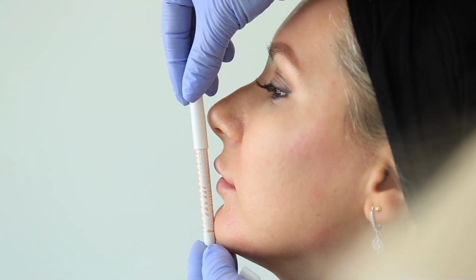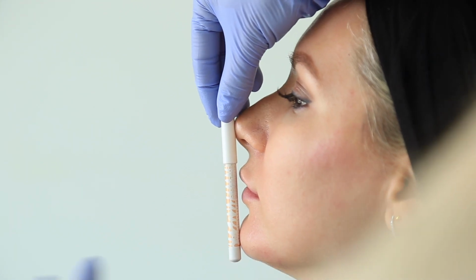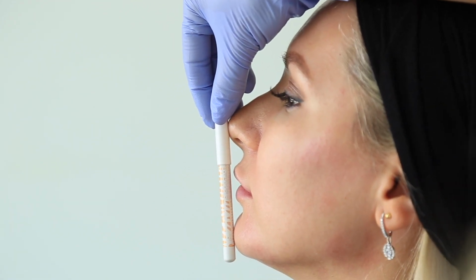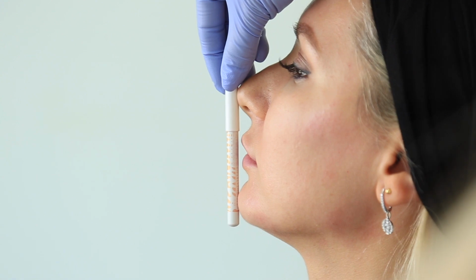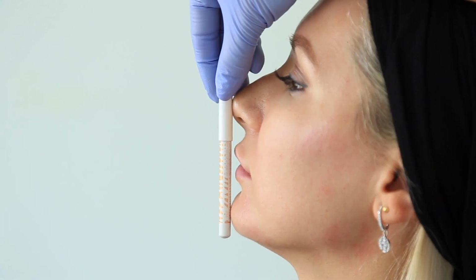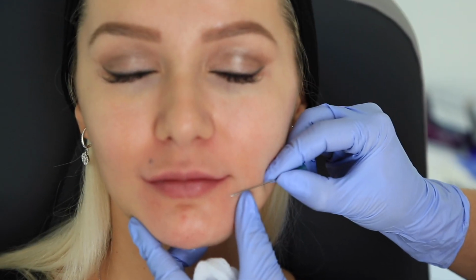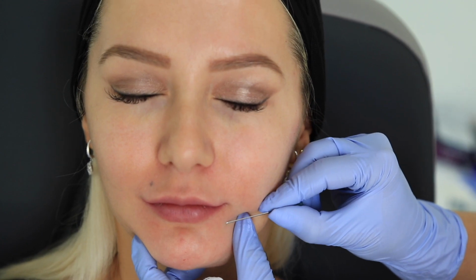Finally, you can see the improvement of the Ricketts line. The desirable 4 mm between the upper lip and the pencil is clearly visible, so the relationship between nose, lips and chin is perfectly balanced. And now, we need to add the product here to reduce the unwanted shadows and improve the labiomental angle. I will use the cannula here. Also, we can do the same with the needle technique.